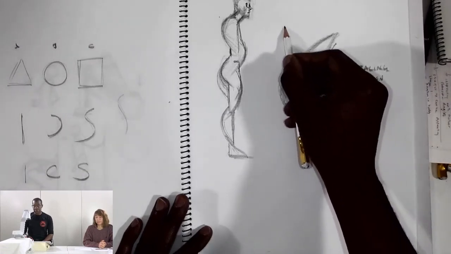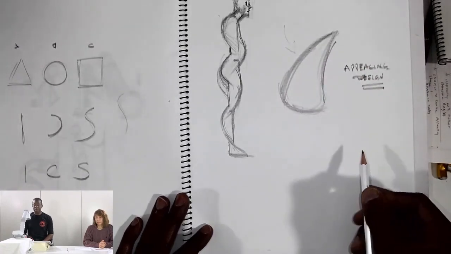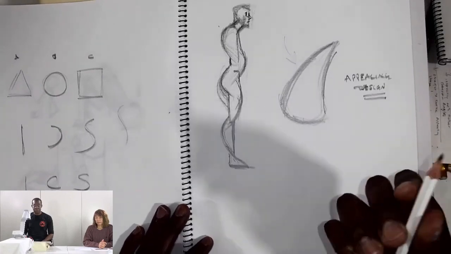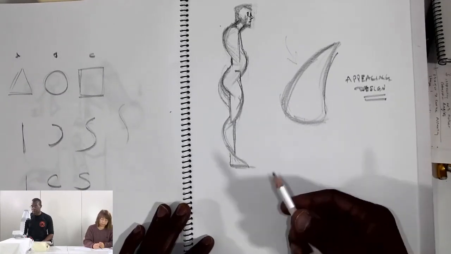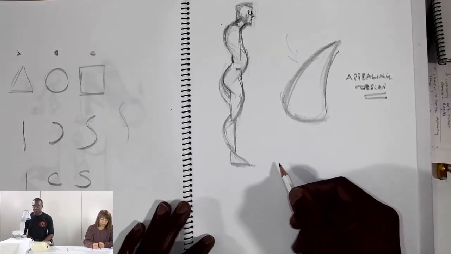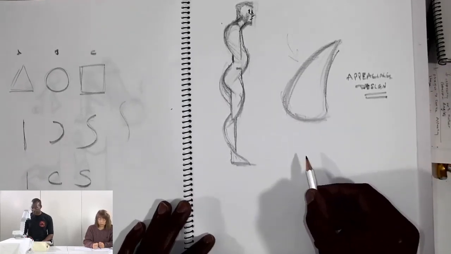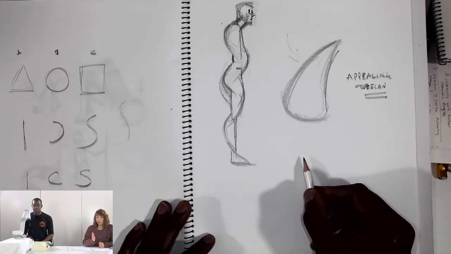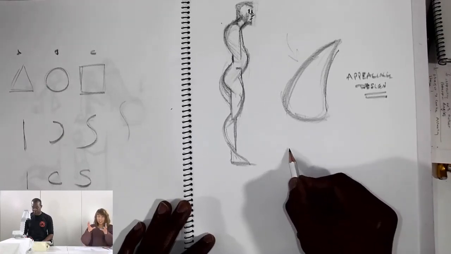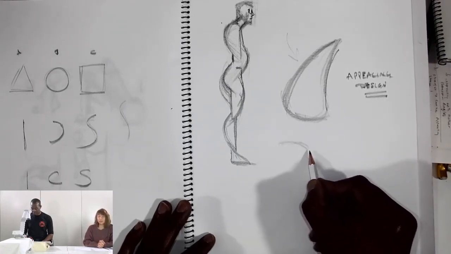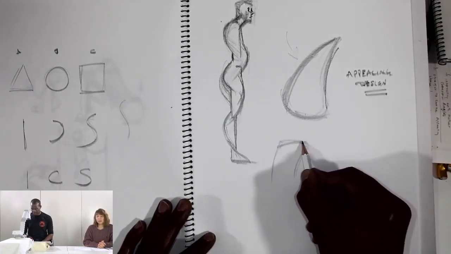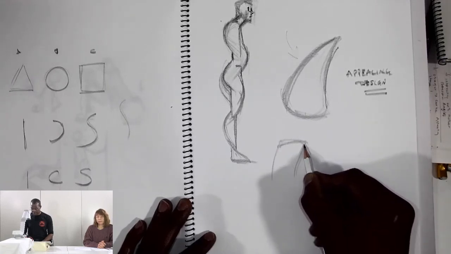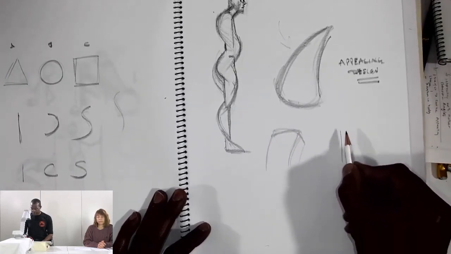If you look carefully, you'll see this pattern reflected in a lot of Disney characters and figures.